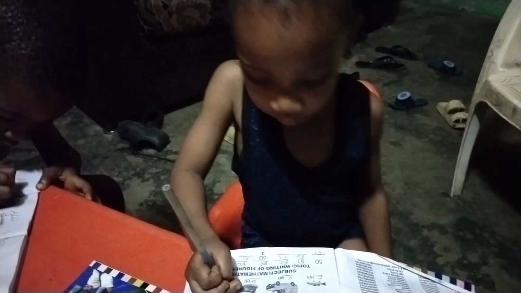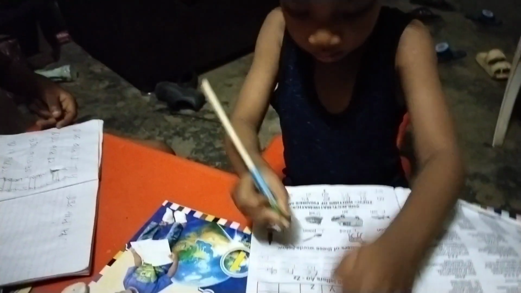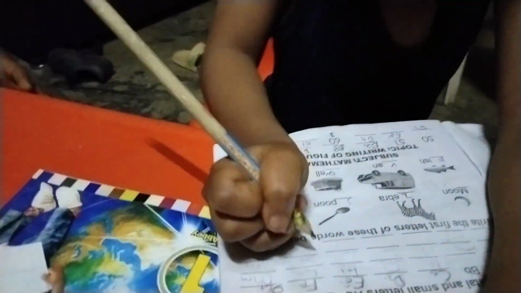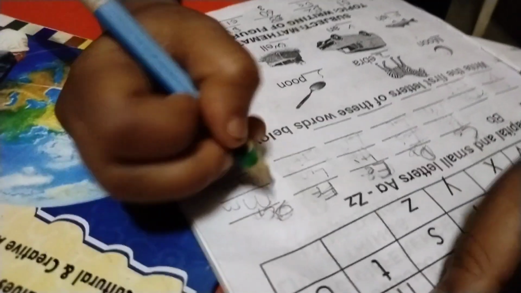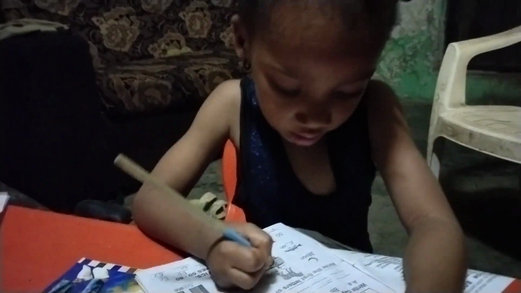Small letter D. What's the next letter? Capital letter E and small letter E. Capital letter F and small letter F. Capital letter G and small letter G. Capital letter H and small letter H.